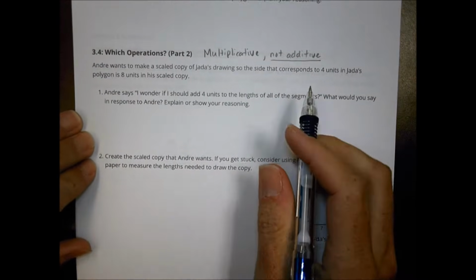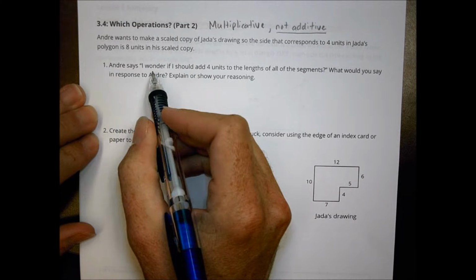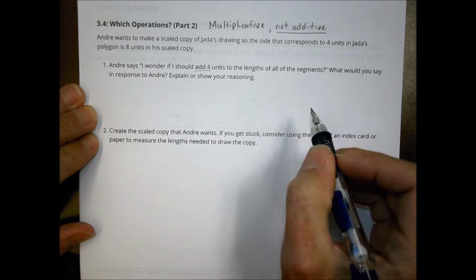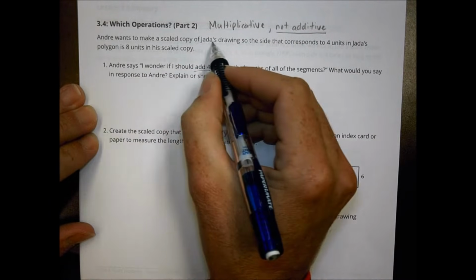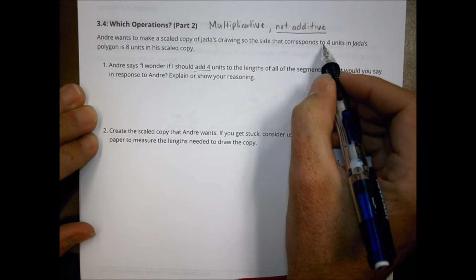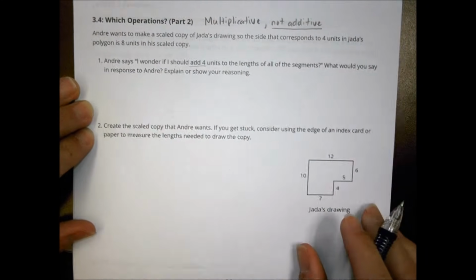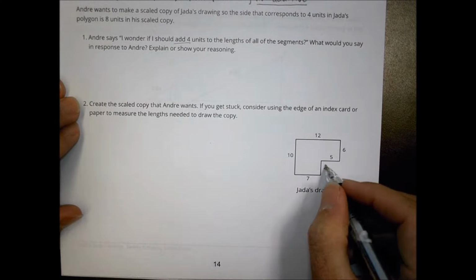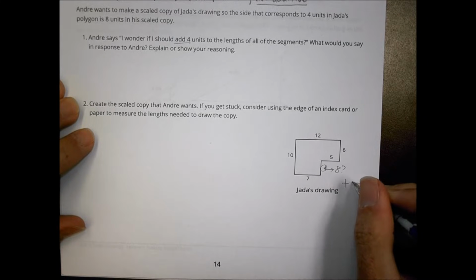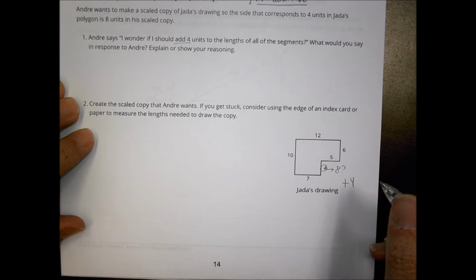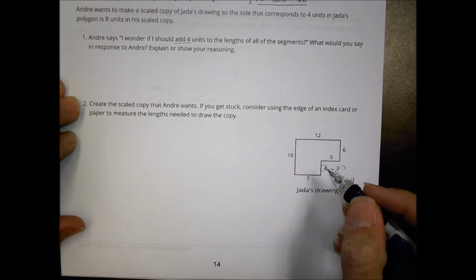And so when you moved into part 2, number 4, it said Andre wonders, "I wonder if I should add 4 units to the lengths of all the segments in order to make a scaled copy." Because he wants to make a scaled copy of the drawing, so the side corresponds to 4 in Jada's polygon and has 8 units in his scaled copy. And so we looked at this picture and said, well, if I want that 4 to become an 8, the question was, do I add 4 to all of them? And based upon the prior drawing, we know that just wouldn't work out. You'd end up with a gap once again.